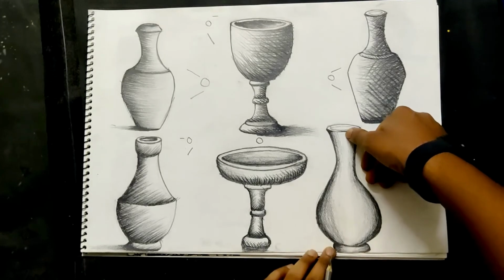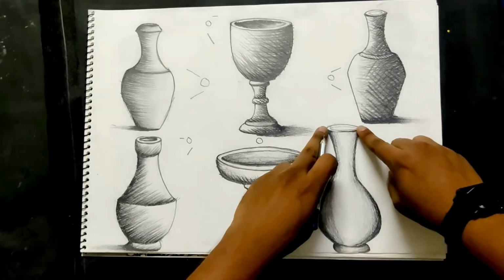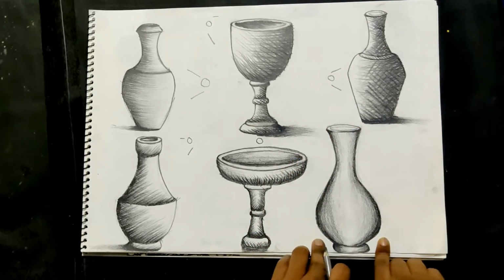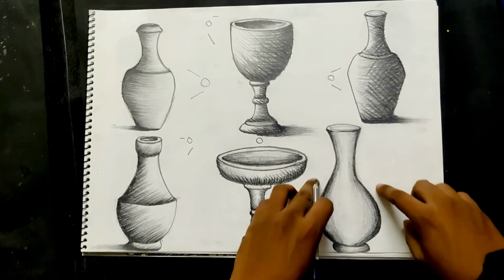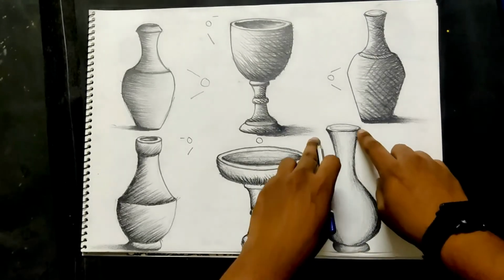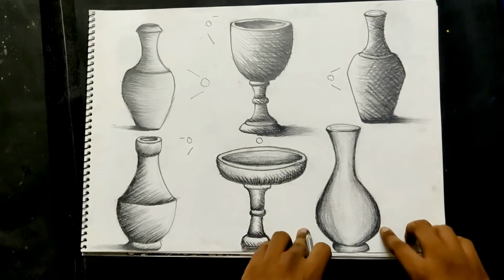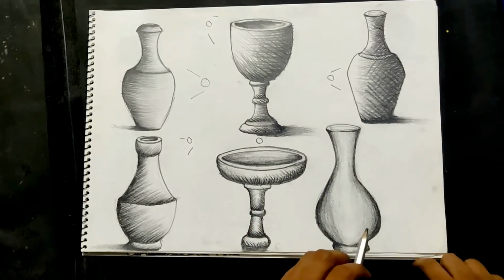So you will see a complete white tint in the middle, and you see very light shadows in the edges of the object. Even in some cases there won't be any shadow, you will see the shadows in the background. That's how front lighting is.